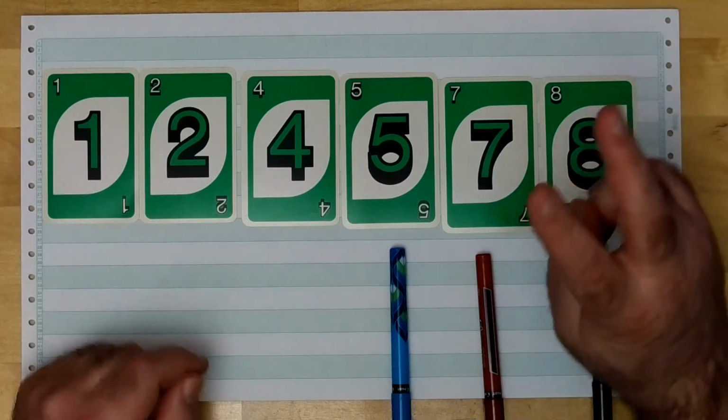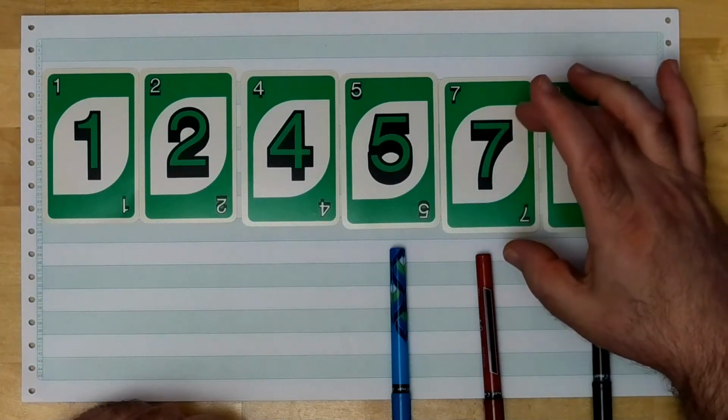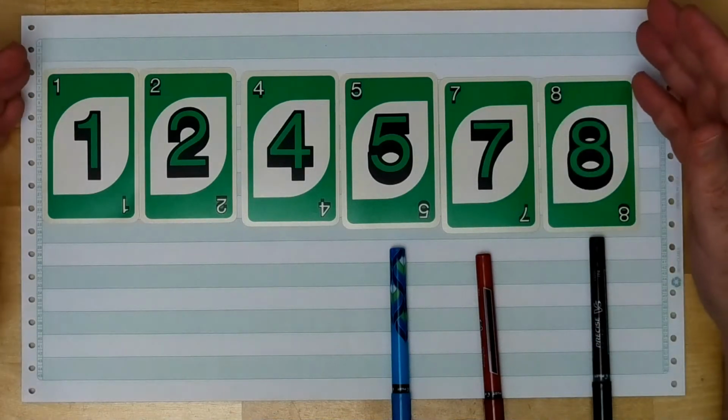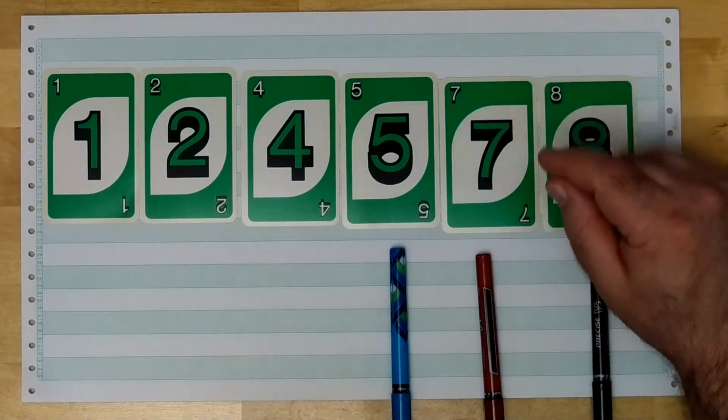We found that by comparing 2 elements. Okay, we didn't check all 6. We only looked at 2 in this scenario. That's a good gain. All right?